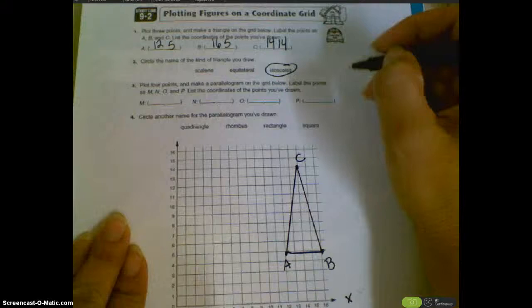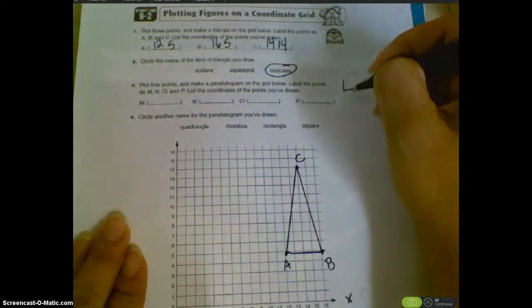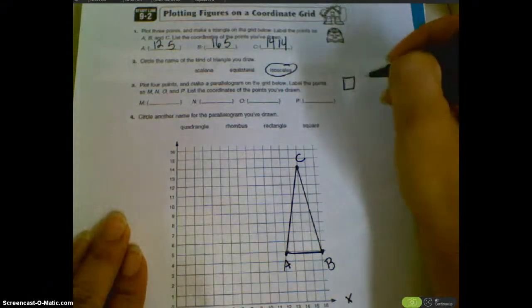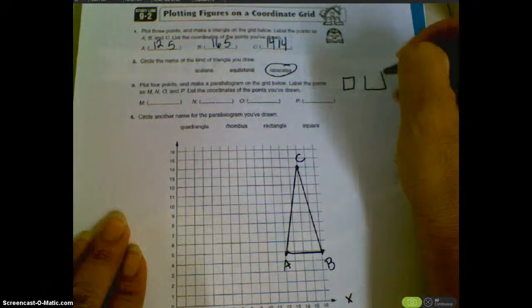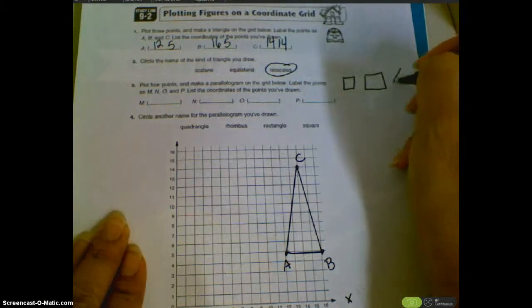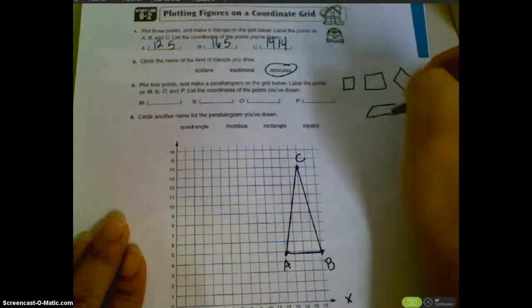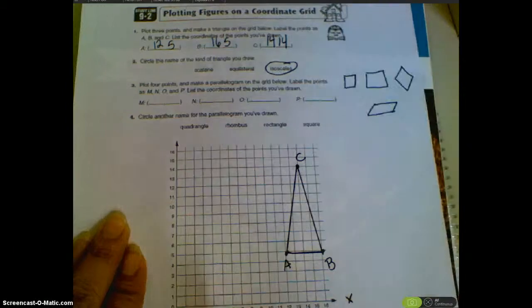If you recall, there are different ways to make parallelograms. Parallelograms have to have two pair of parallel sides. A square is a parallelogram. A rectangle is a parallelogram. A rhombus is a parallelogram. And if you make one of these rectangles that looks like it's been tipped, that's the only name you can give it, is a parallelogram.